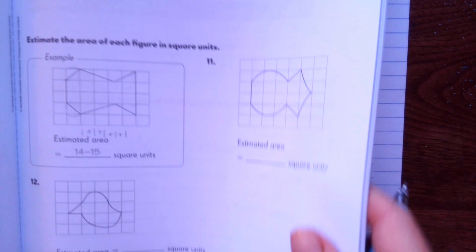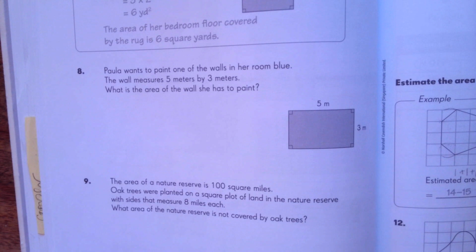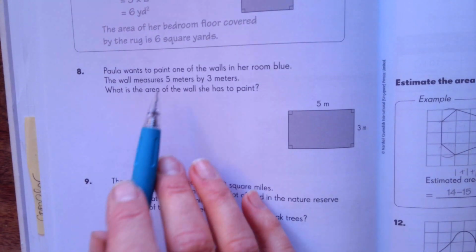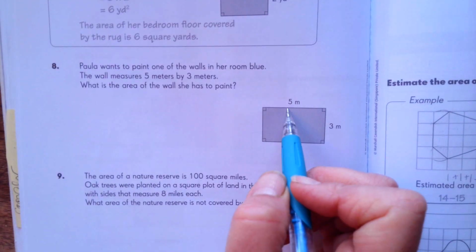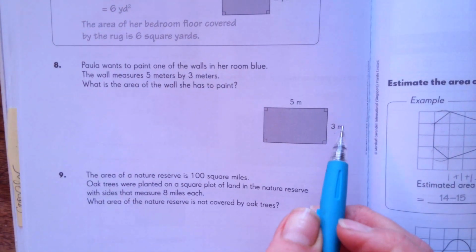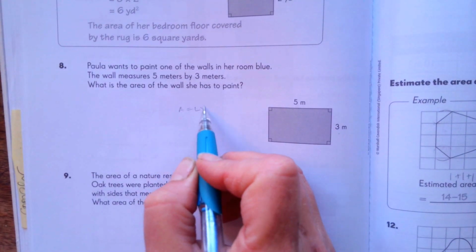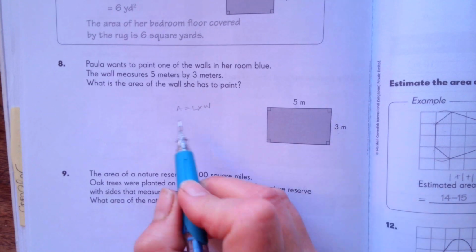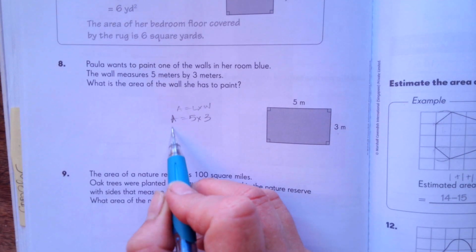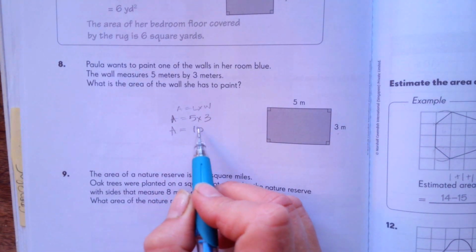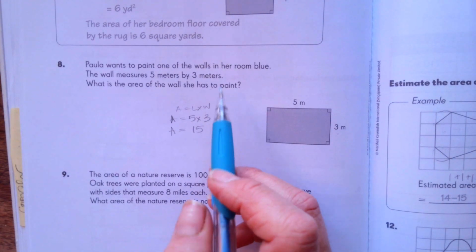Okay, let's do a word problem because those are always a little intimidating for people. So this one is Paula wants to paint one of the walls in her room blue. The wall measures 5 meters by 3 meters. What is the area of the wall? So we know area equals length times width. Our length is 5 and our width is 3. So then we multiply that together. It's 15. And then what is our label here?